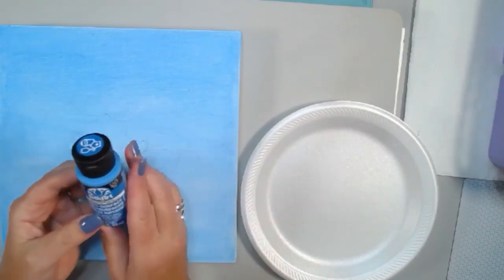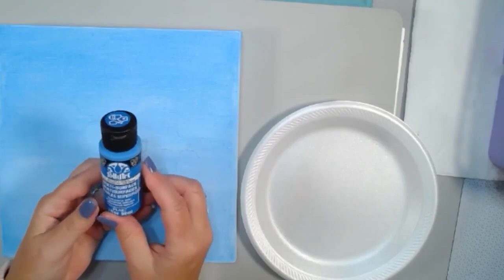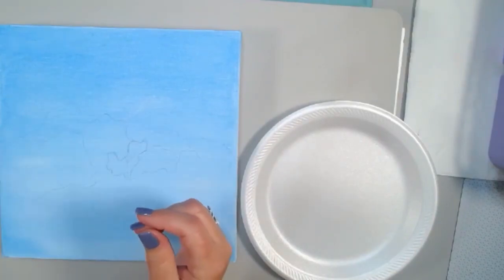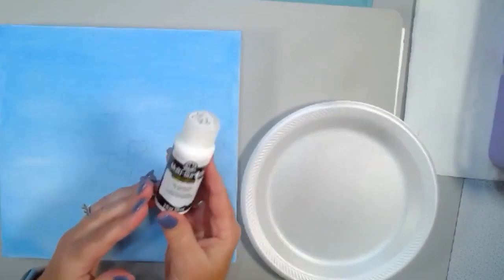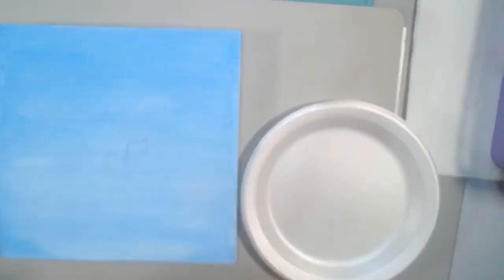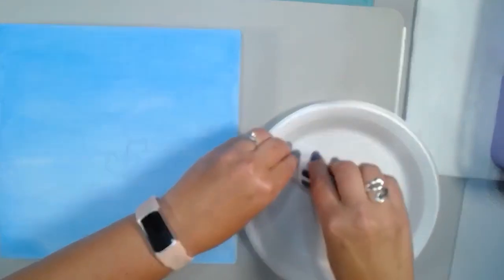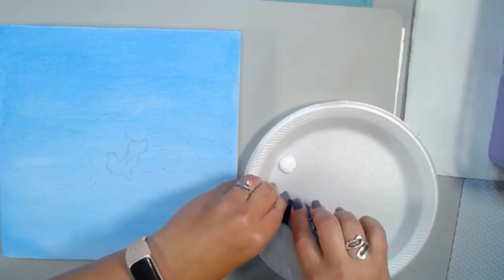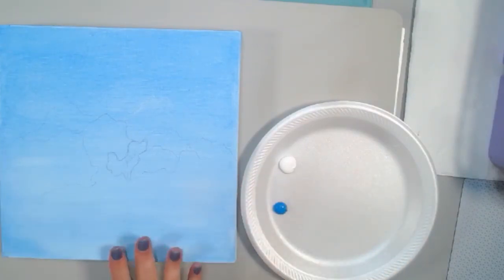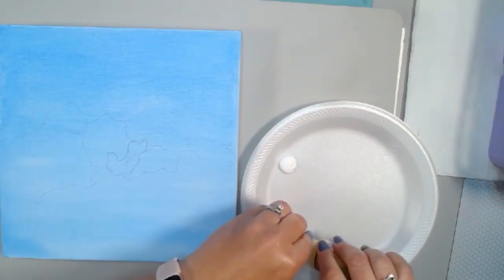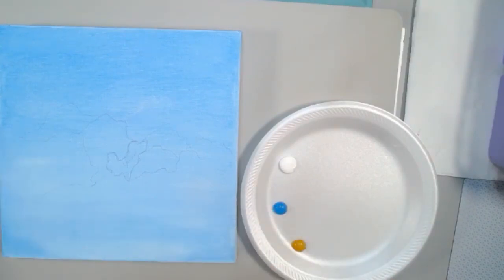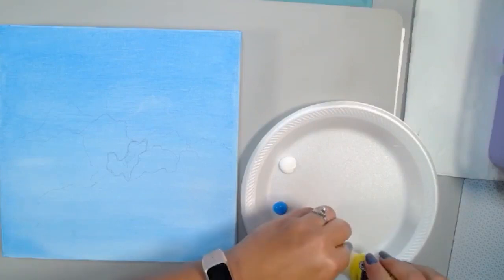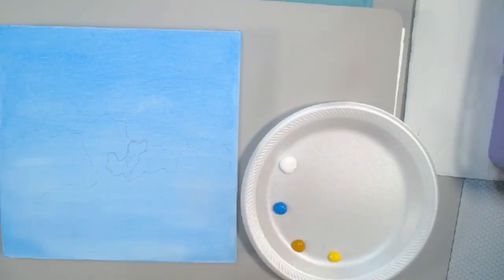So this is Look at Me Blue. And then we have Wicker White. I'm going to put these colors out. So Wicker White, Look at Me Blue. Don't need a lot of these colors because the background's already on. I'm going to put a little bit of Yellow Ochre out, and also a little bit of Daffodil Yellow. Okay, and then finally, this is Classic French Gray.